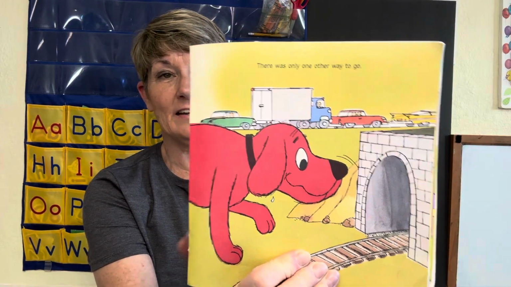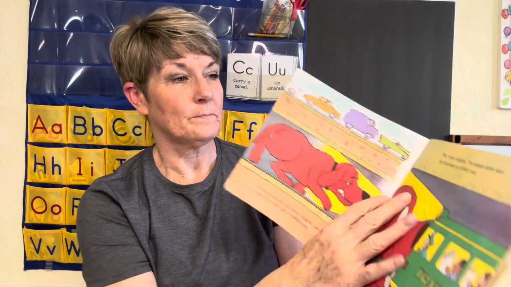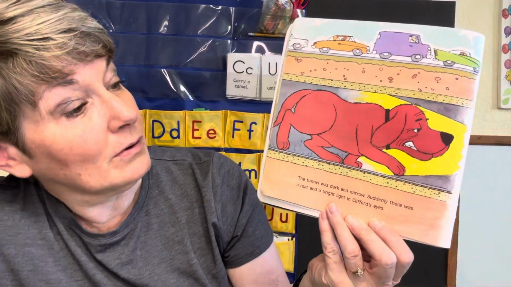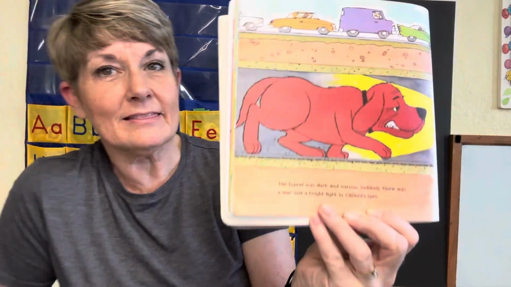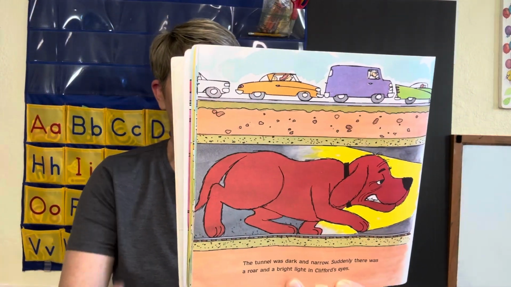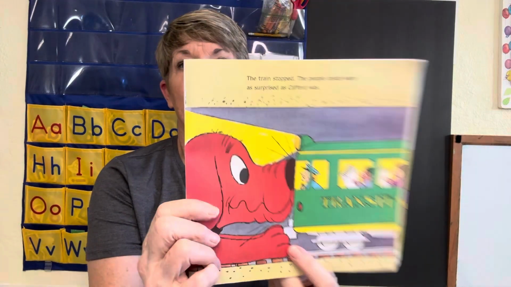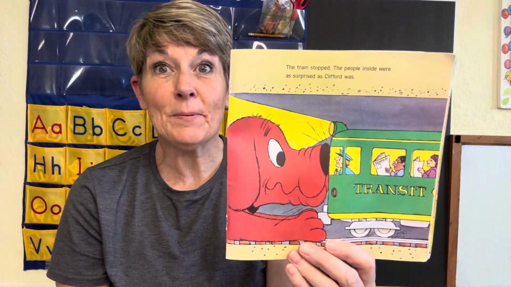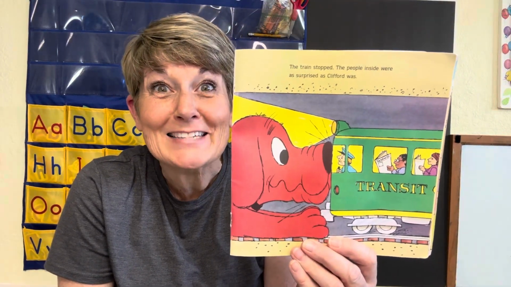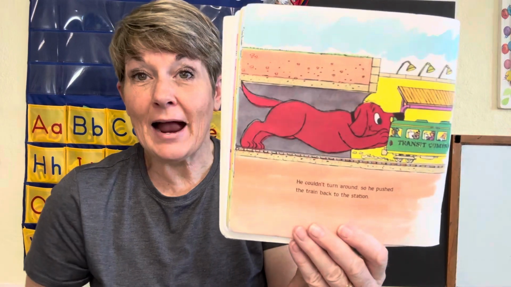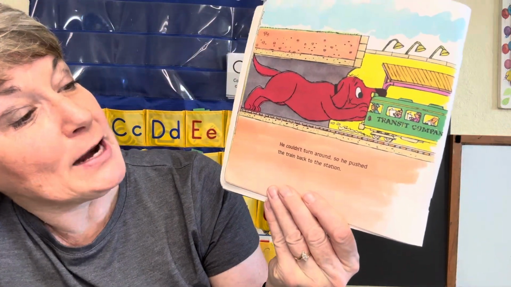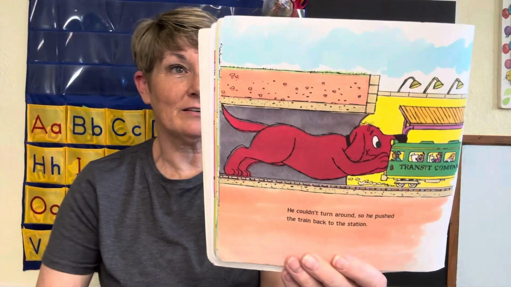Oh, is he going to fit in there? The tunnel was dark and narrow. Suddenly there was a roar and a bright light in Clifford's eyes. The train stopped. The people inside were as surprised as Clifford. He couldn't turn around, so he pushed the train back to the station.